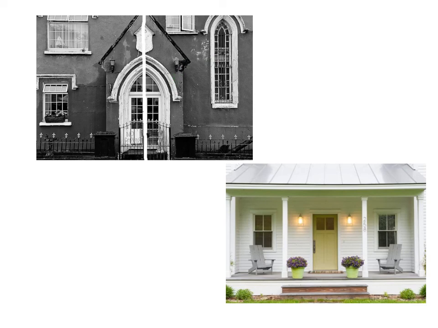But if I have a look at this house, and again use my line to cut it down the middle, I can now see that this half is the same as this half. The windows are the same, the chairs are the same, even the pot plants and the posts. Oh look, the lights are the same too. So this house is symmetrical.